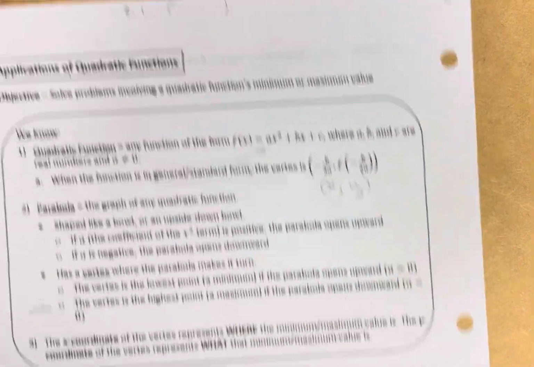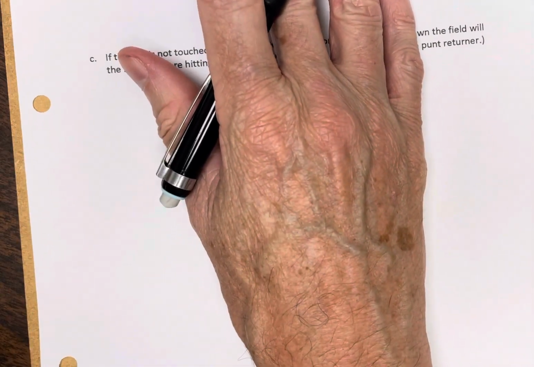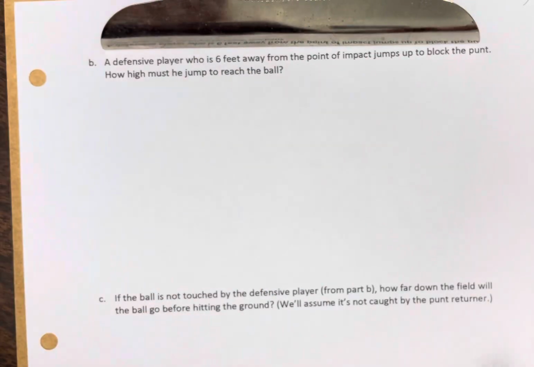Okay, let's go back to here. Whoops, wrong paper. Let's get myself to this one. Okay, I went to the wrong side of my paper. Excuse me.